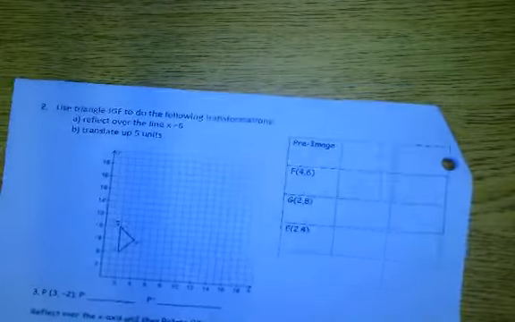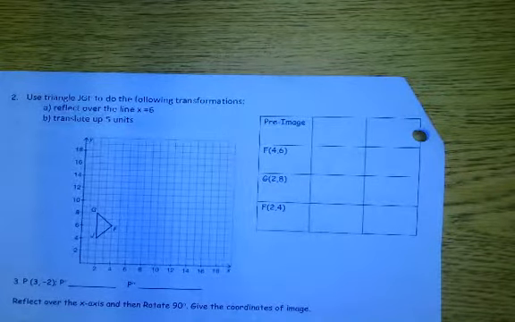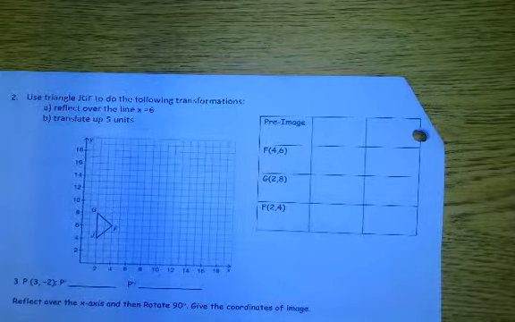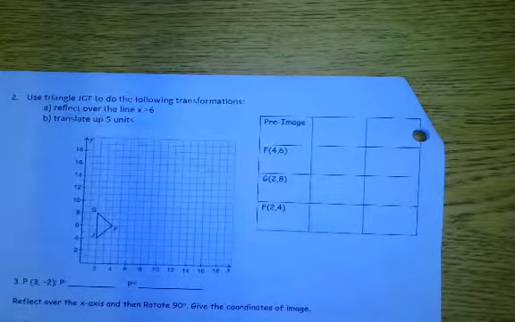Okay, number 2. Use triangle JGF to do the following transformations. First, it wants you to reflect over the line x equals 6, and then B wants you to translate up 5 units. Okay, so draw your line x equals 6.